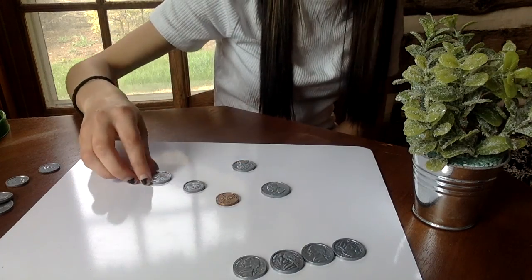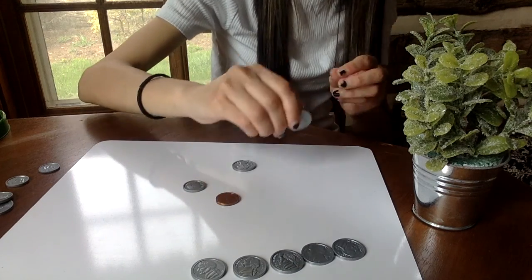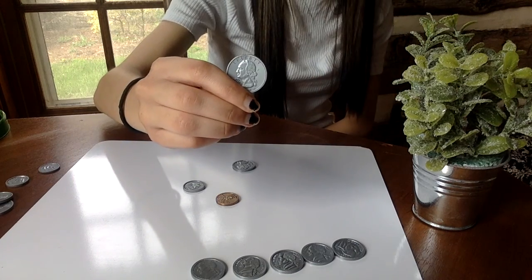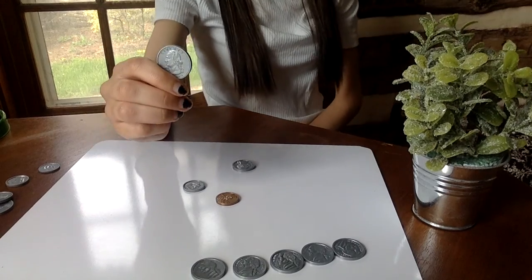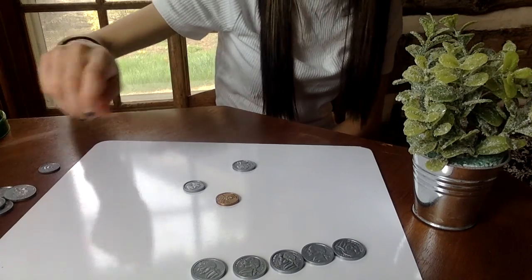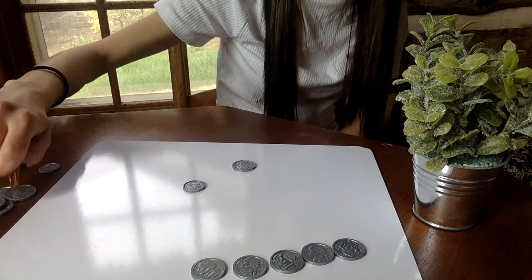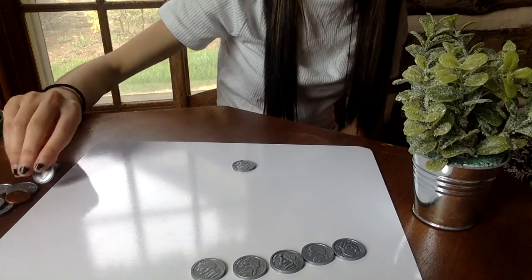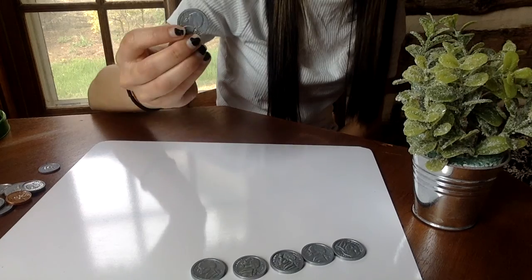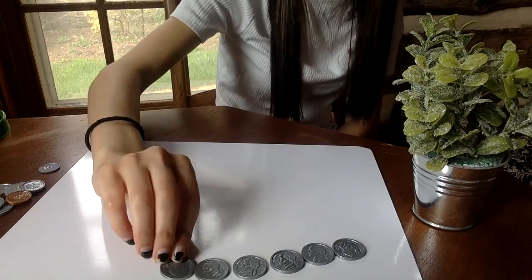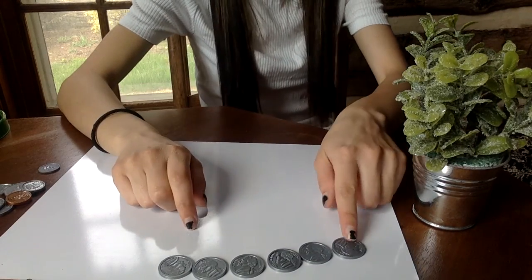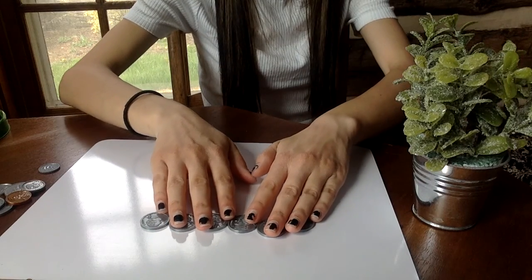Here's another Thomas Jefferson. Another one. Up. George Washington. Nope, he is a quarter, not a nickel. And this is Abraham Lincoln, so I know he is a penny. Another dime, and this is another nickel. Oh, so I need my nickel right there. So we are going to practice counting our nickels.